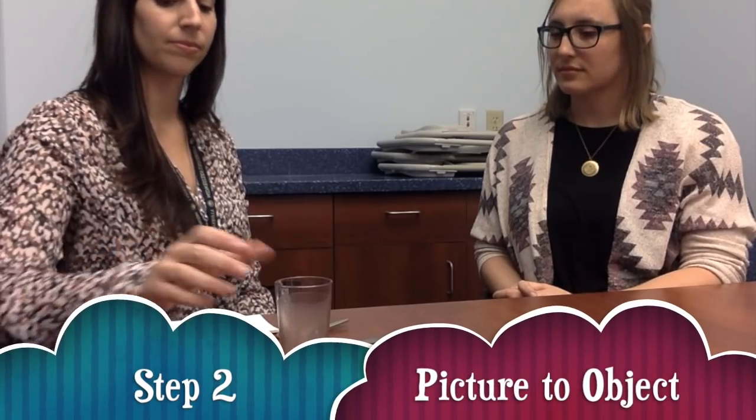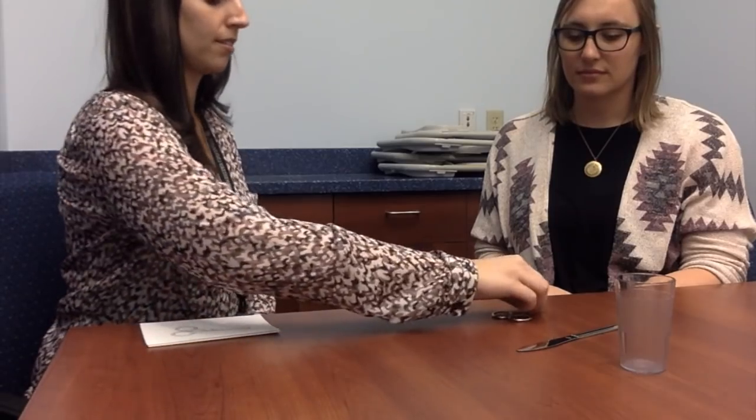In step 2, the clinician will arrange the objects in front of the client. The clinician will then give the picture card to the client and indicate the client to match the picture card with the object.